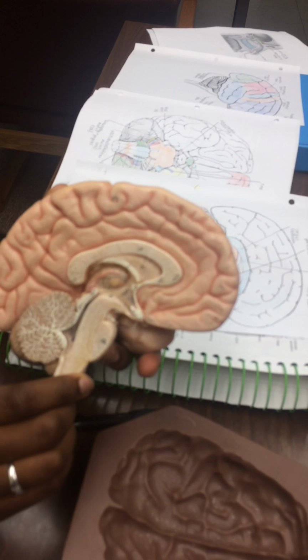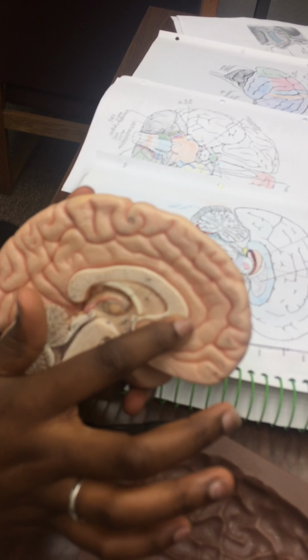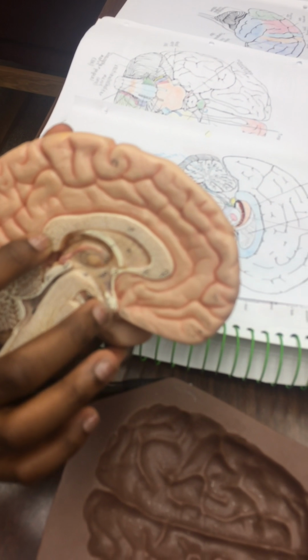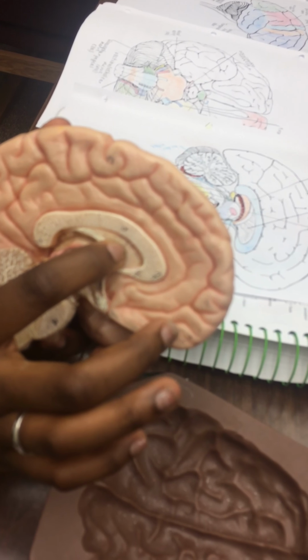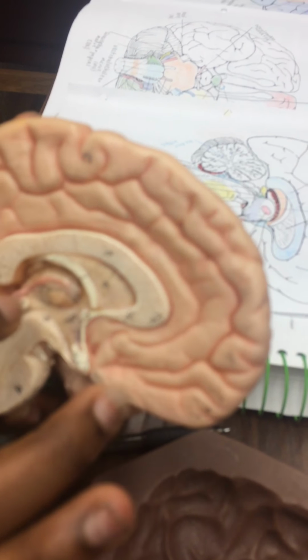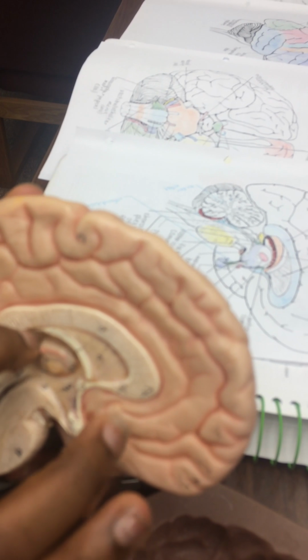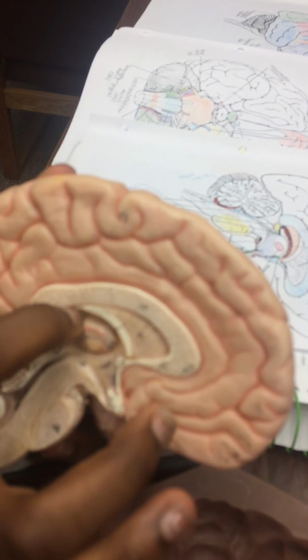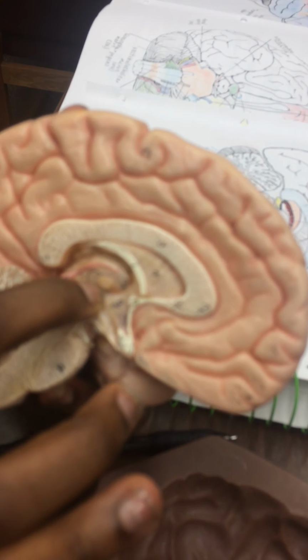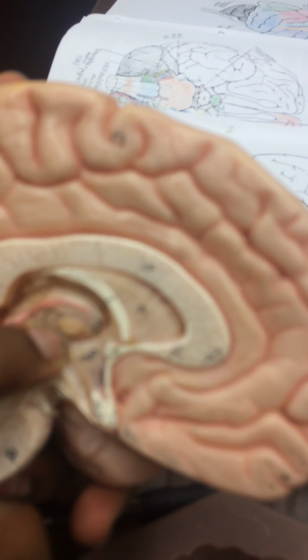Now inside of the brain. Here you have the corpus callosum. Here you have the septum pellucidum. Right here you have the fornix, and underneath you have the choroid plexus of the third ventricle. This right here is the interthalamic adhesion.